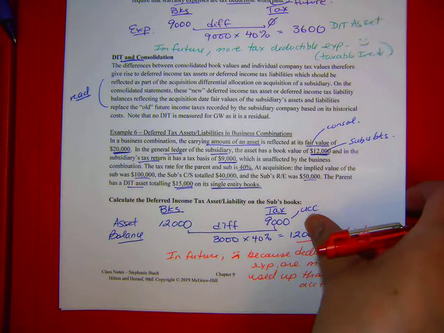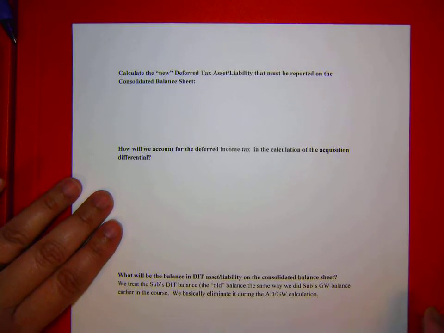So moving on to page 10. Now we have to say, well, what's the new deferred tax asset or liability that's going to be recorded? Because when we do a consolidation, we don't use the $12,000 of the sub's book value. Remember, we would write it up to fair value.